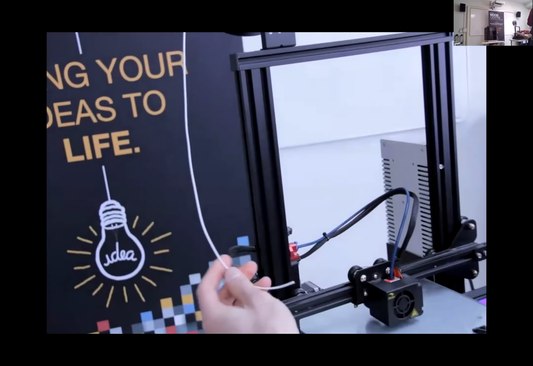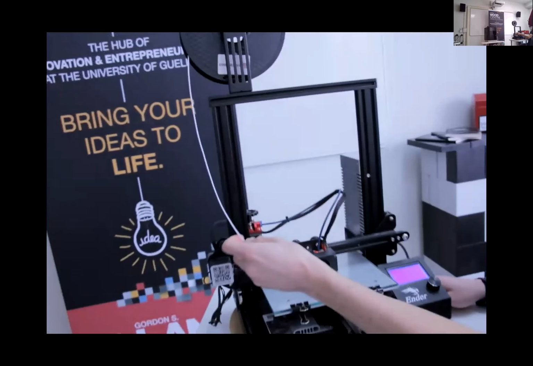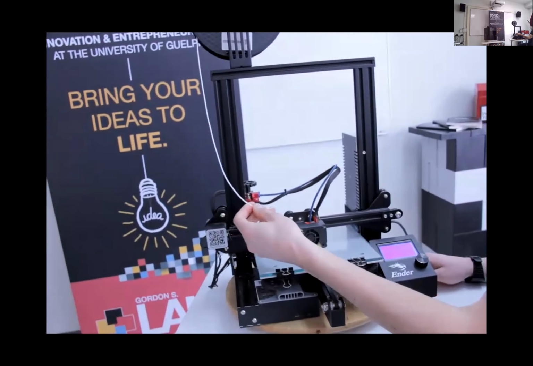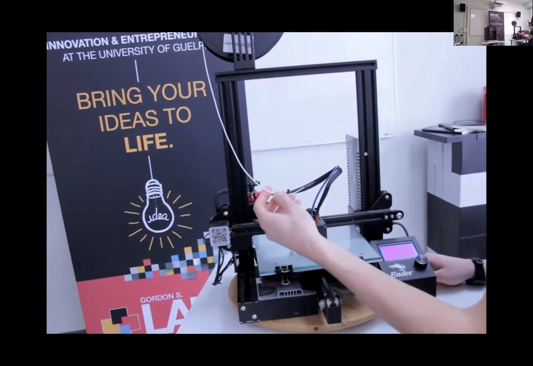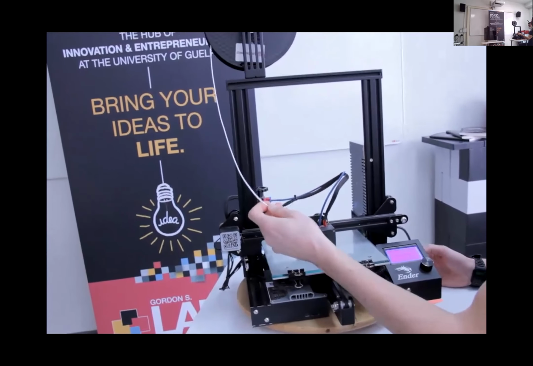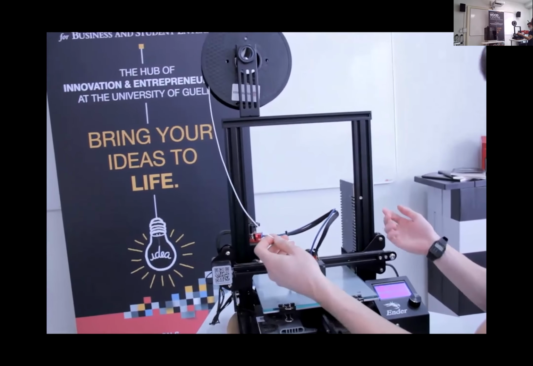Okay, so my filament actually just broke there, but that's fine. Sometimes that happens, and if that happens, that's no problem. You just need to load your filament, which is fine. So that's what we're going to do next.